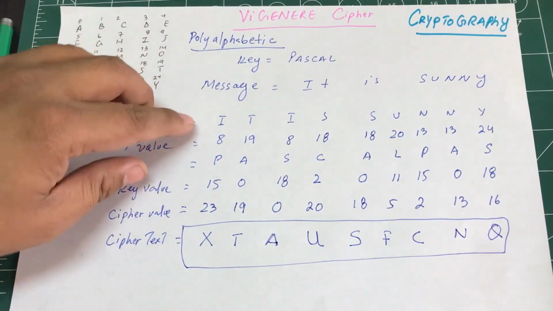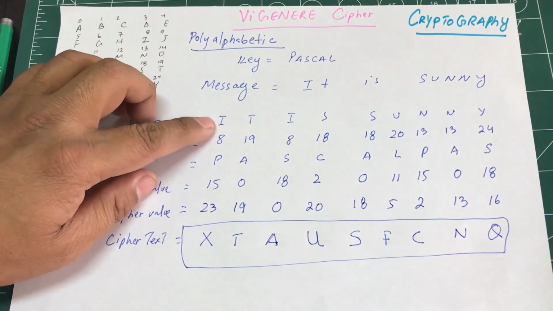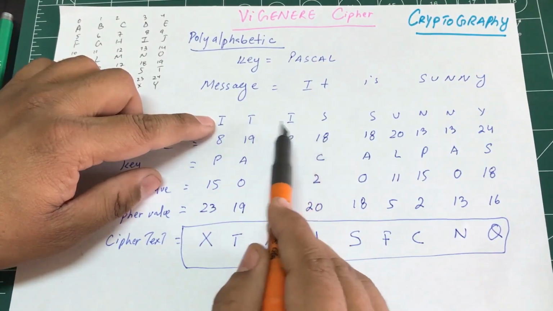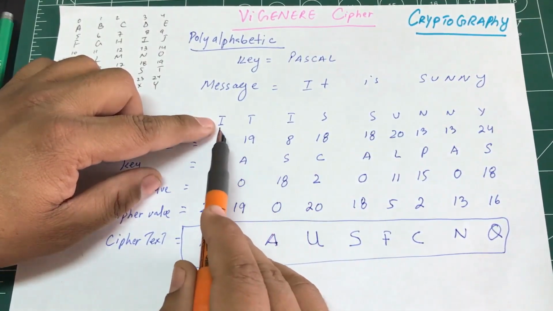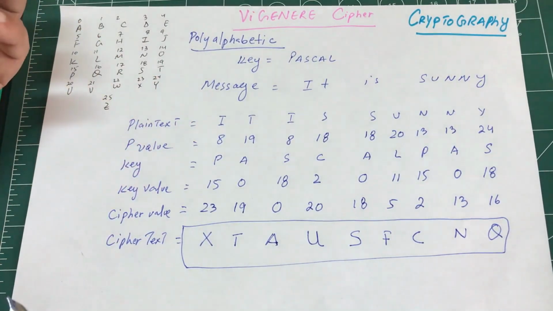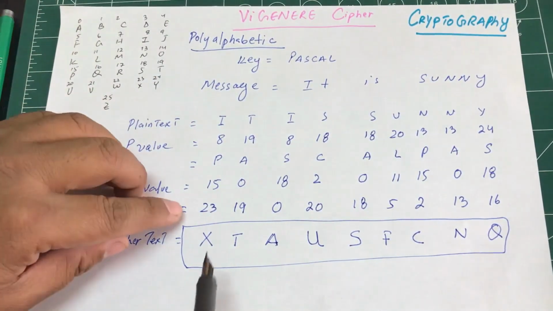So let's look at it. It is polyalphabetic in nature. Why? Because let's look at I. I occurs twice in the plain text and it maps to different values.